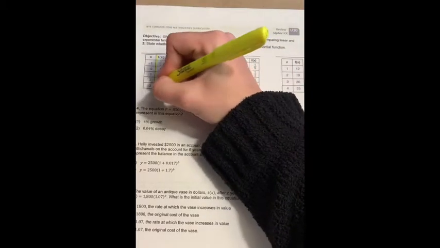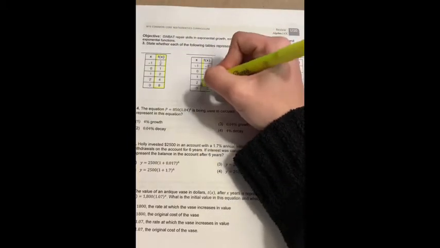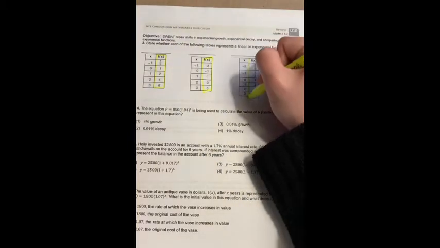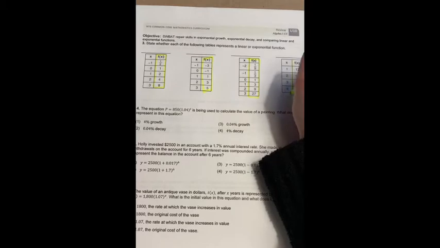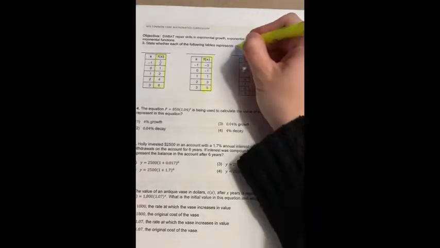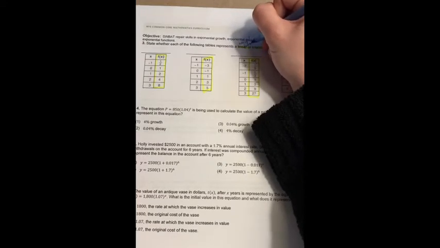So we're going to really focus on these columns, on all of them. Now our two choices are linear or exponential. Well, we just went over on the first page, linear means that I'm adding or subtracting, and exponential means that I'm multiplying.